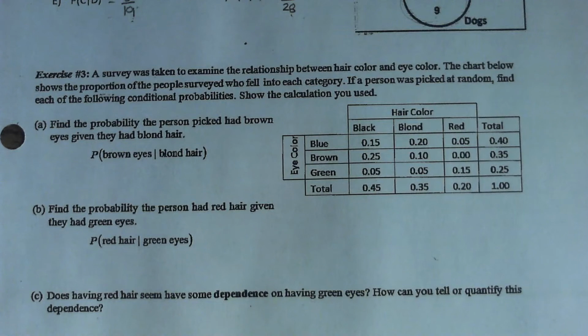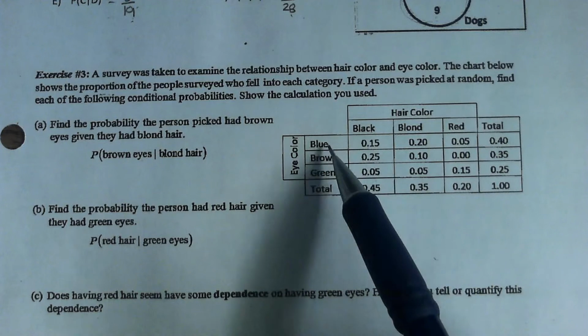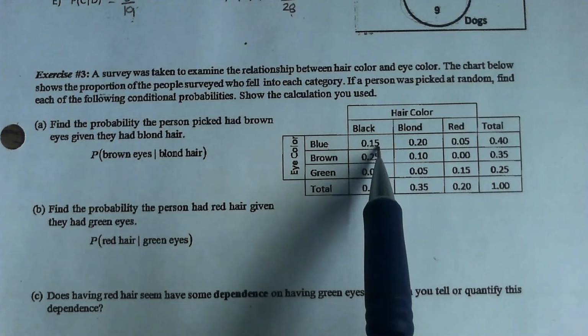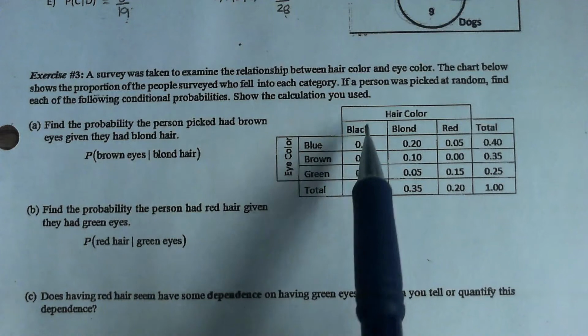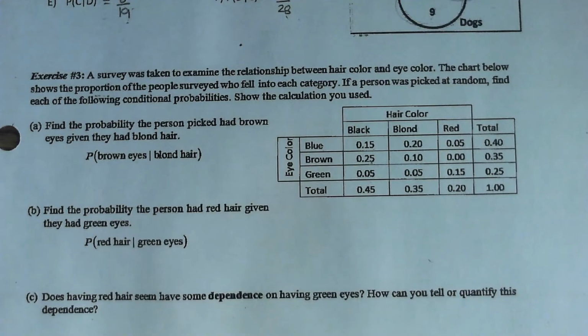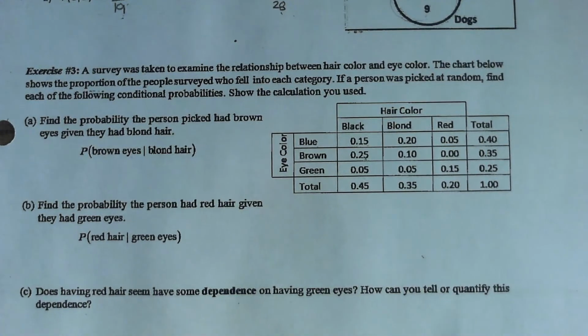This one's not giving raw numbers. It's giving the probability of having black hair with blue eyes. 15% of the people had black hair with blue eyes. 25% of the people had black hair with brown eyes, and so on. So it doesn't matter if it's a raw number or a probability. We're going to do it the same way.